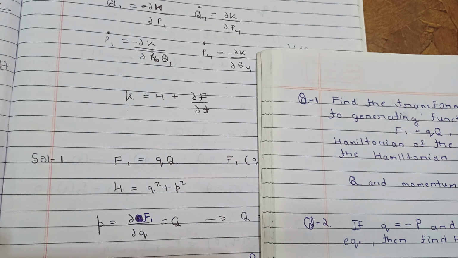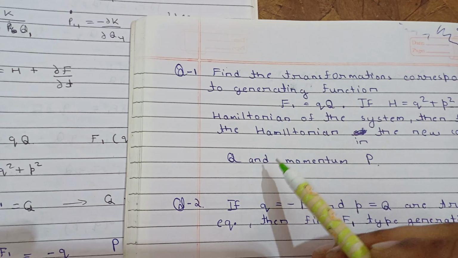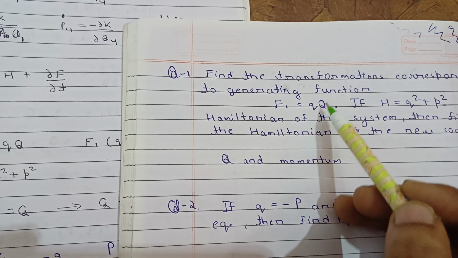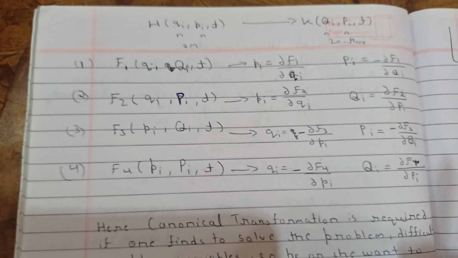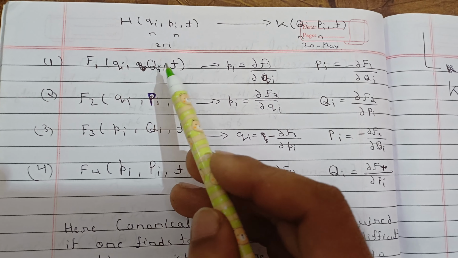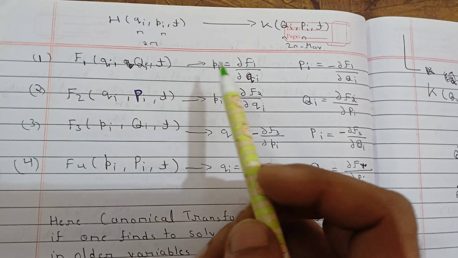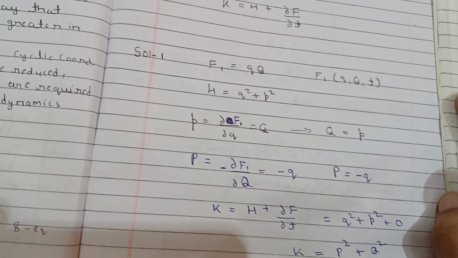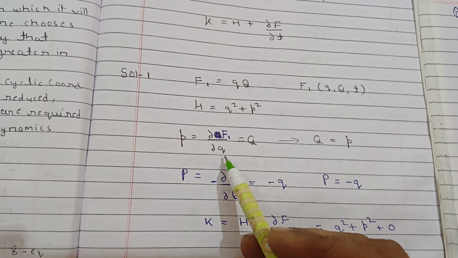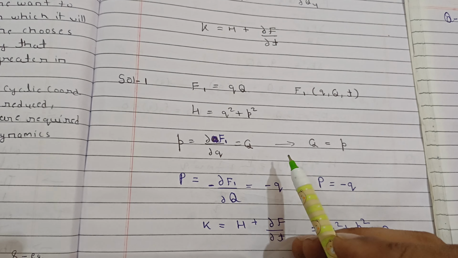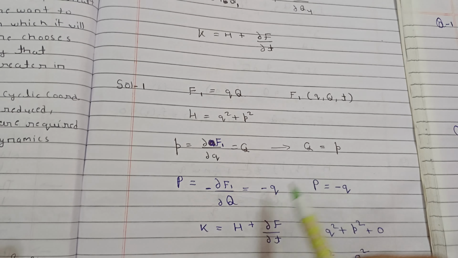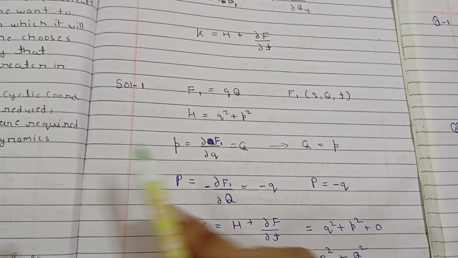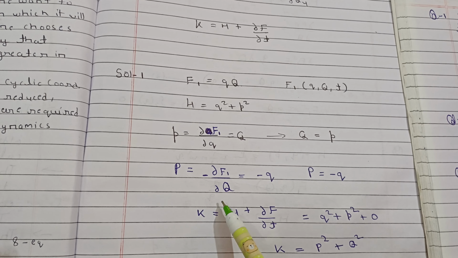So let's find how you can find that. This is F1 because it includes small q and capital Q. So you need to remember this table. It is small q and capital Q, so you will call it F1. From here you can find small p and capital P. Small p = ∂F1/∂q, and capital P will be minus ∂F1/∂Q.